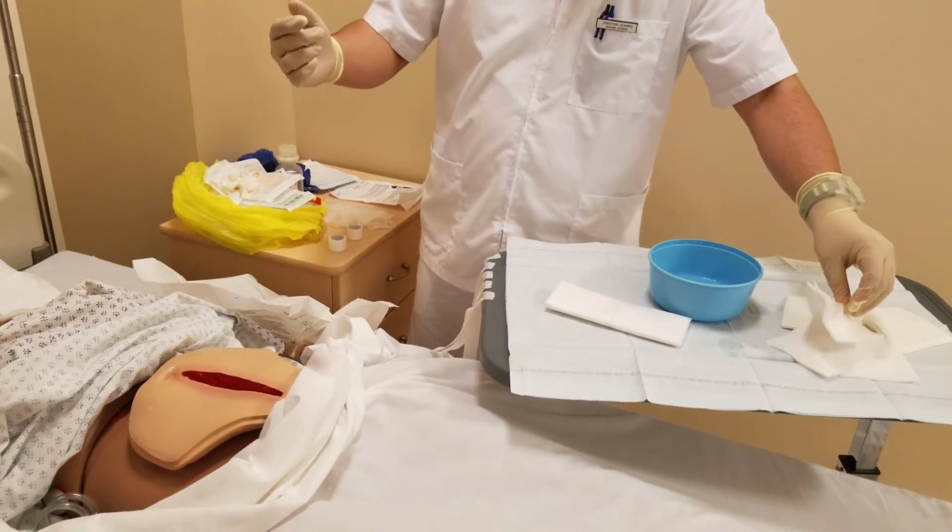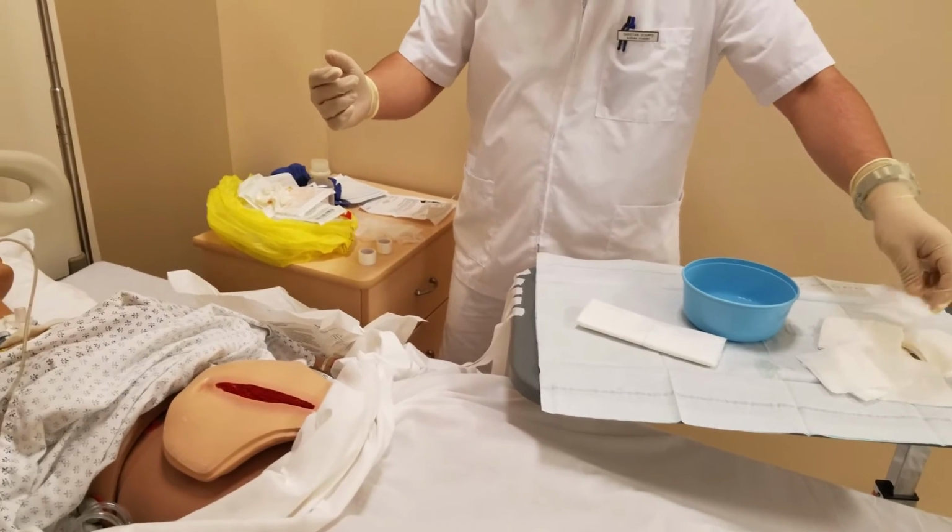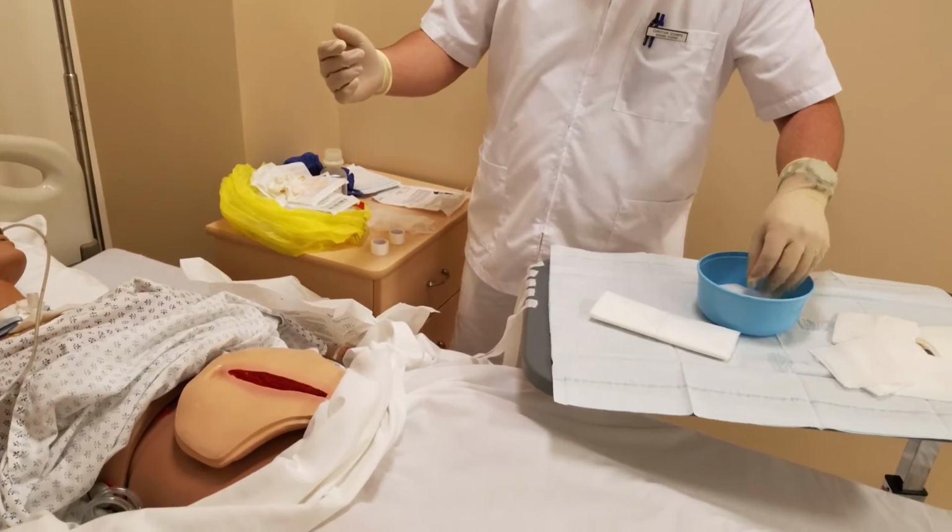Now we're gonna get ready to pack. Like so. Right, that's ready.